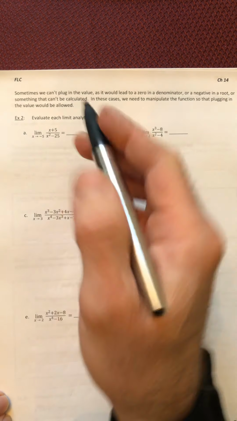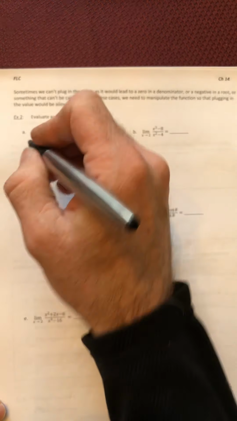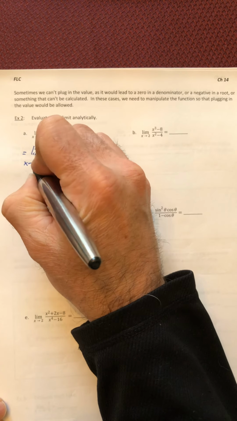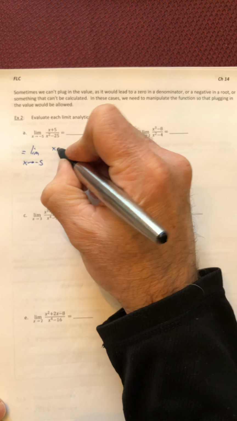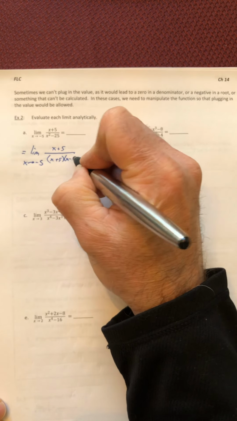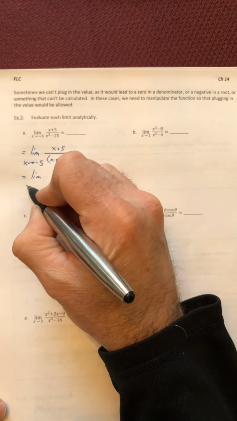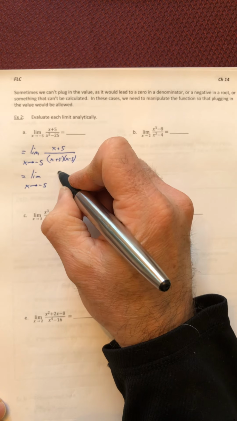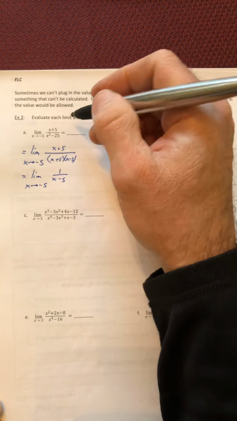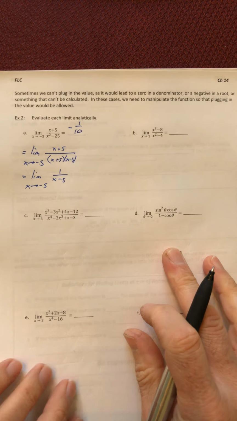So like for part A, we're trying to plug in the -5, but we can't right away because that would make the denominator 0. So if we factored it, that would give us x plus 5 times x minus 5, which you can now cancel. And get 1 over x minus 5. And so now you can plug in your value of -5 and make it -1 over 10.